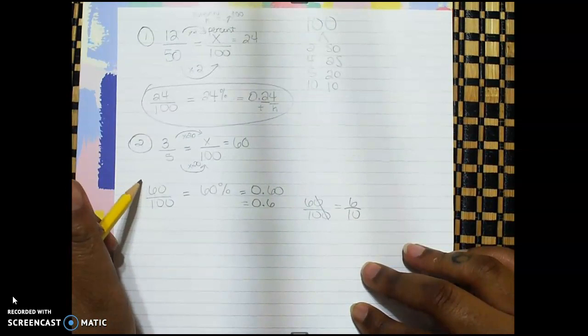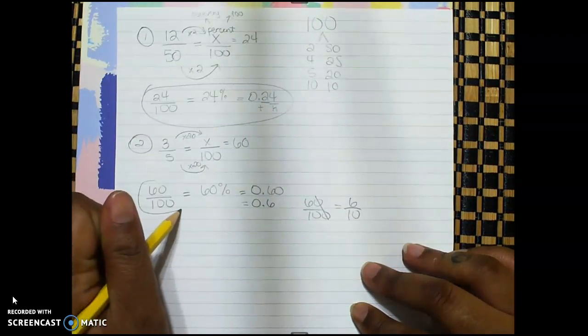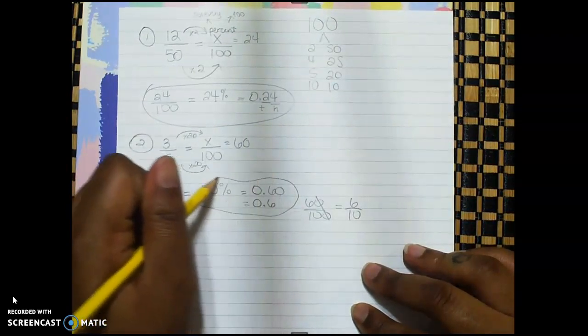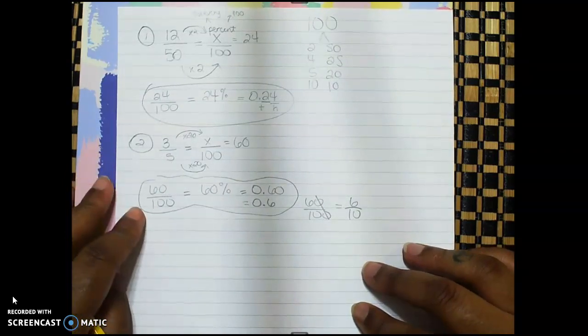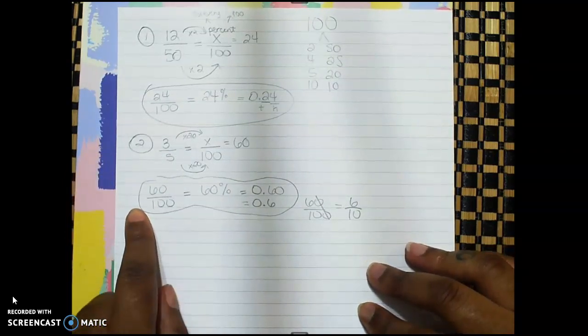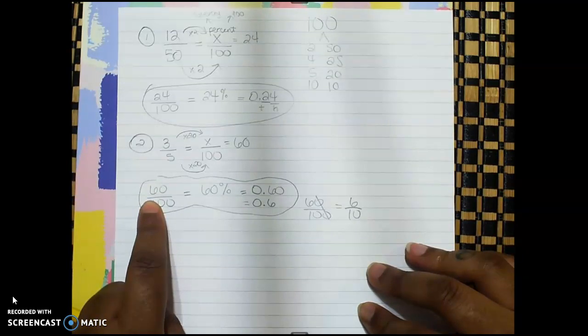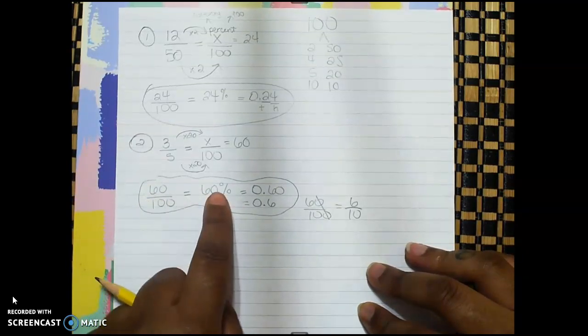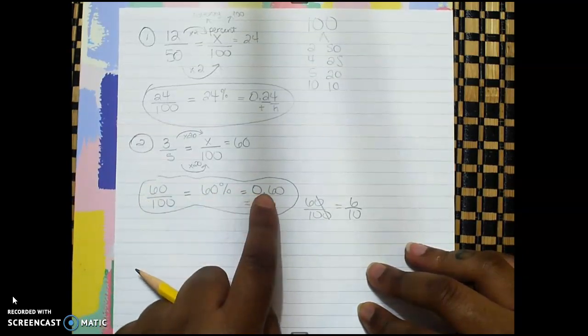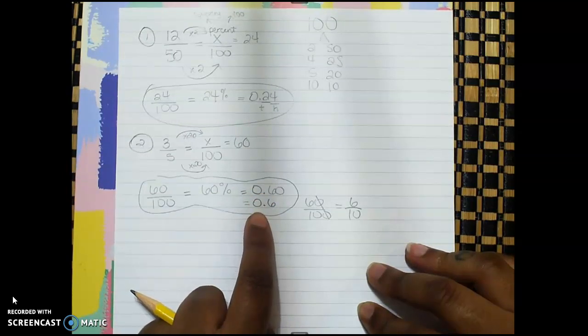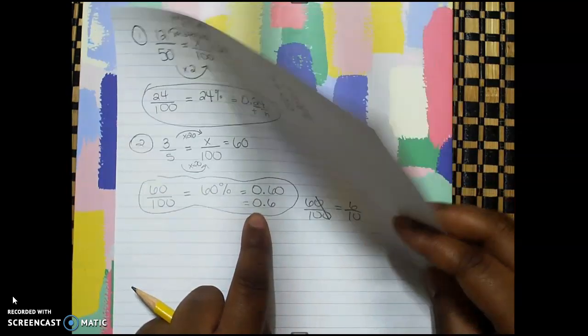Again, this is a benchmark fraction, percent, and decimal. That means you should already have these memorized. 60 hundredths, or 60 over 100, is equal to 60%, and is also equal to 6 tenths. Okay.